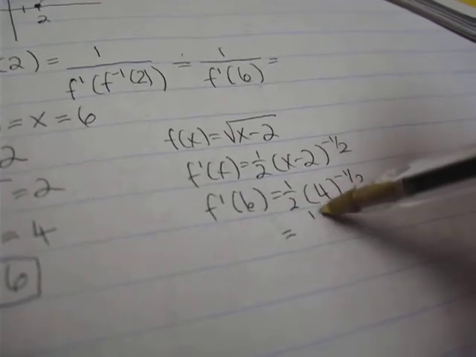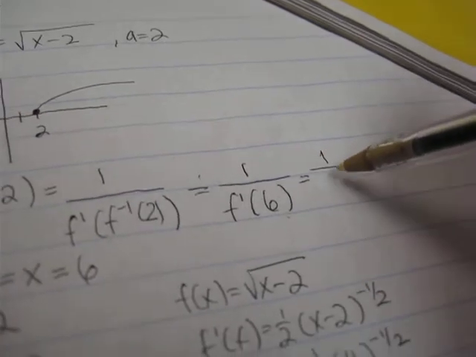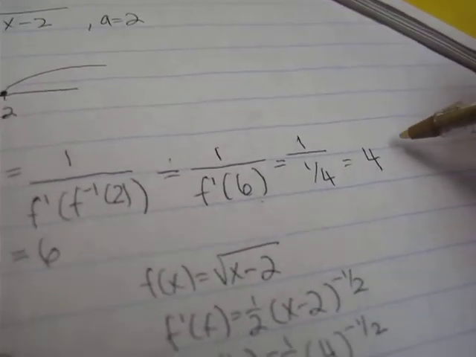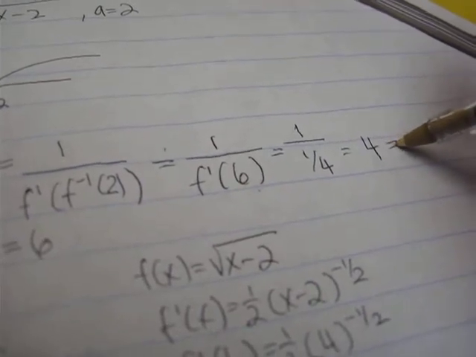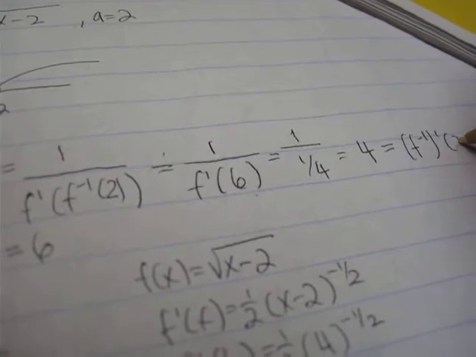And you get the answer 1/4. So 1 divided by 1/4 would equal 4. And once again, 4 would equal the derivative of the inverse at 2.